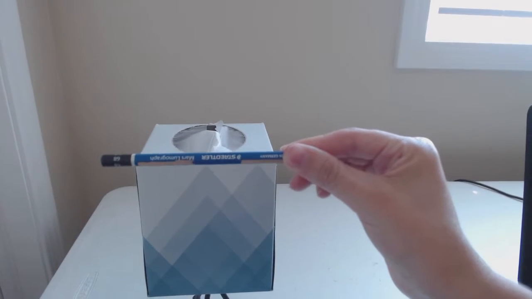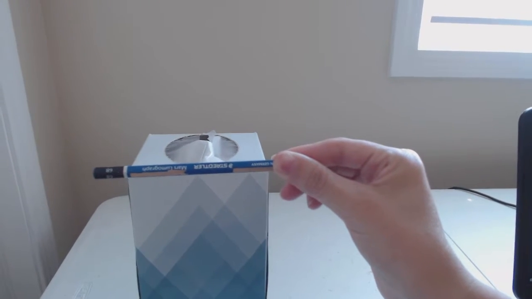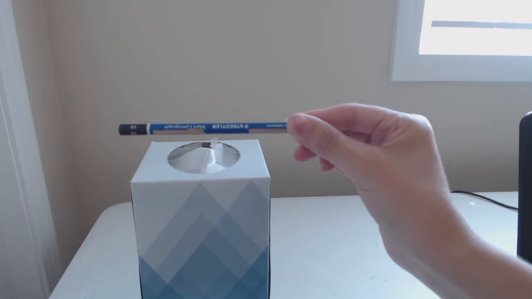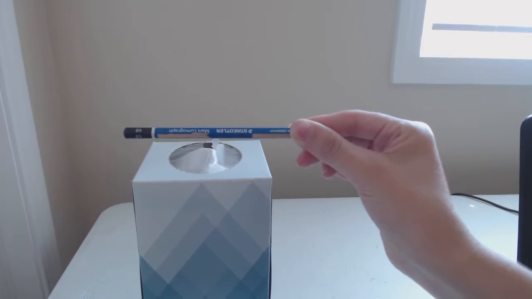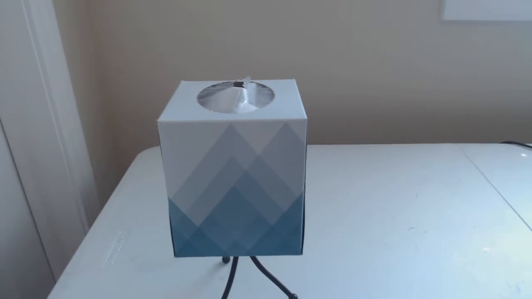Let's compare. I'm lining up this white mark of my pencil on one side and my fingers on the other. And when I move it back, look how much larger it looks than the side away from it. This is because of a vanishing point.